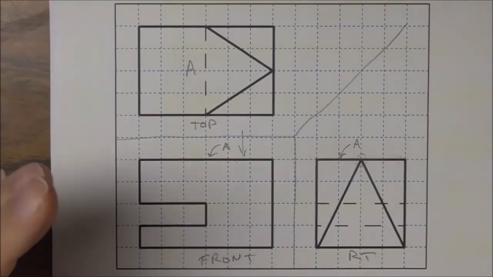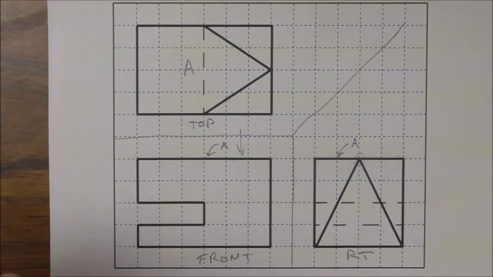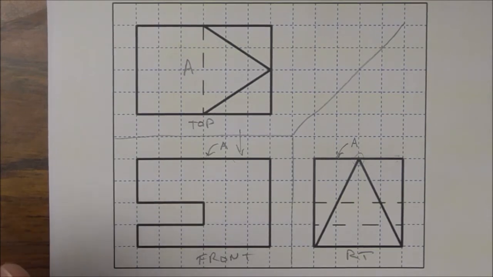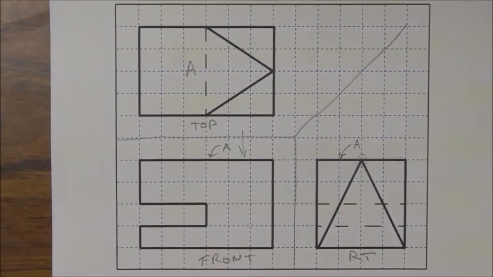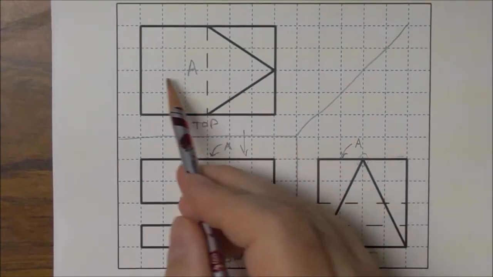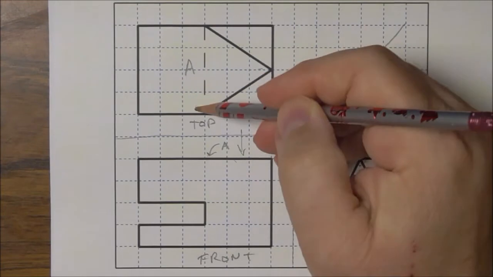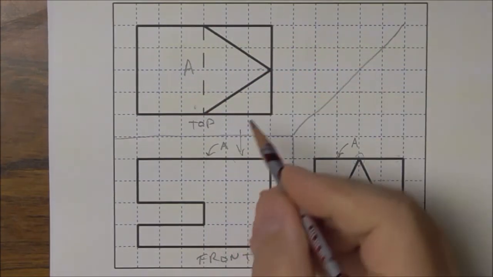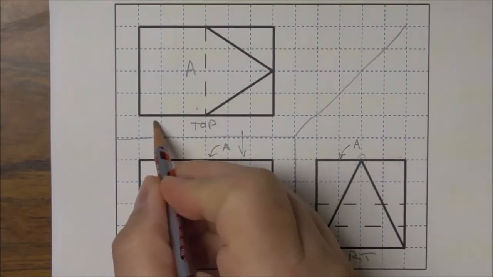Now, of course, you could have a missing line sometimes, so you might be looking for something that isn't quite there. But you make assumptions and then you check your assumptions. So that's A. It's 6 units wide, it's 4 units deep. Okay. What about the frontal plane? What about the front here?